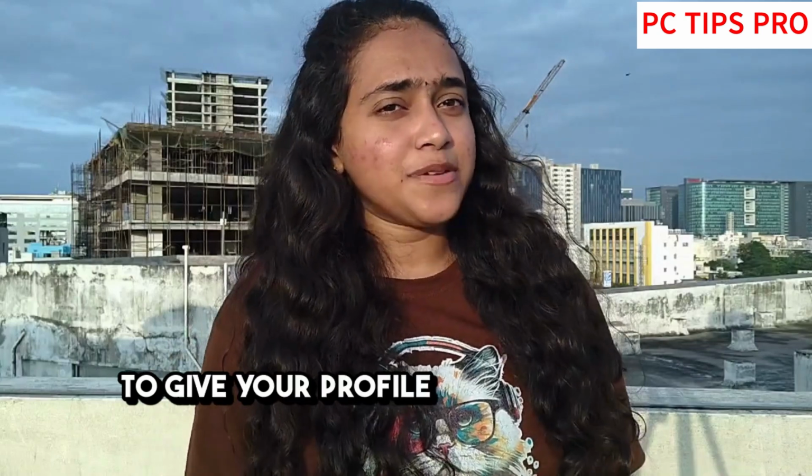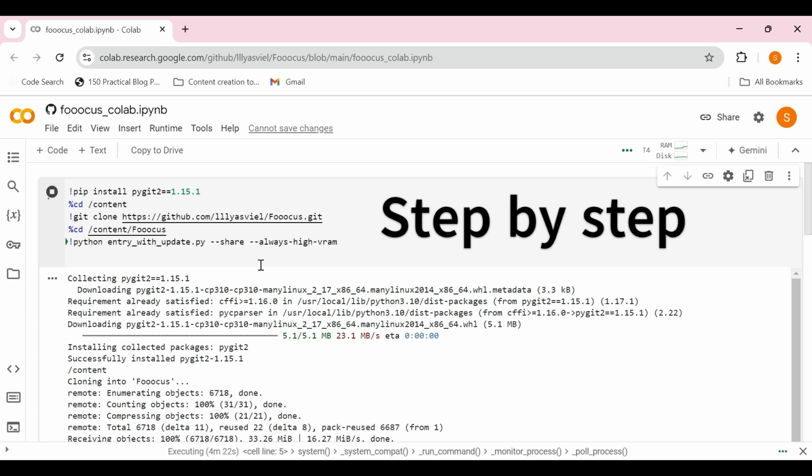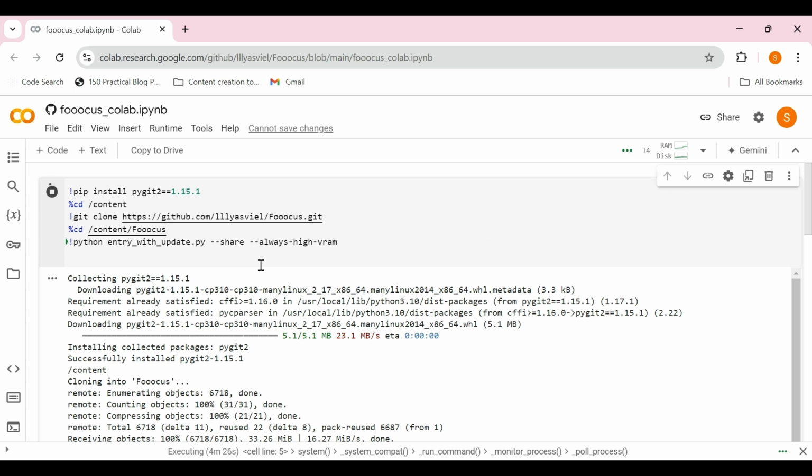Ready to give your profile the boost that it deserves? Let's get started. Let's dig into the step-by-step formula to take your LinkedIn profile to the next level. So we'll divide this into 3 steps. Step 1 will be going to our AI image generation tool. You can find the link to the tool below this video in the description.